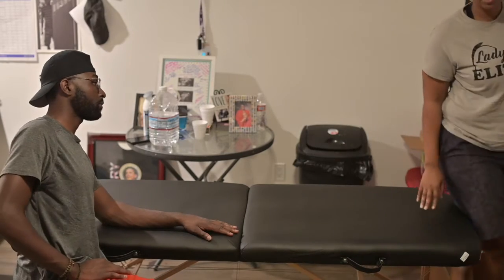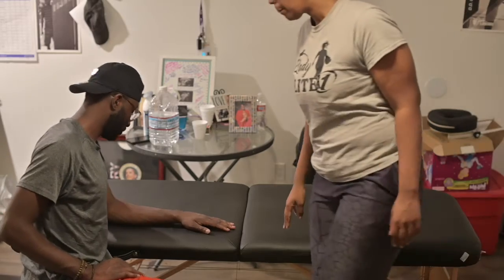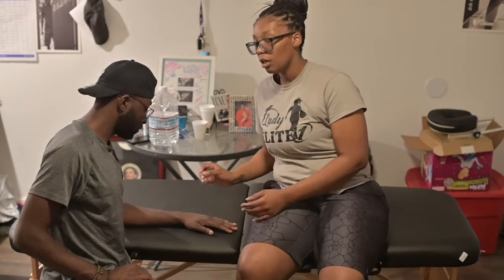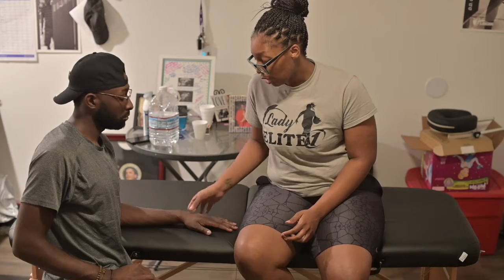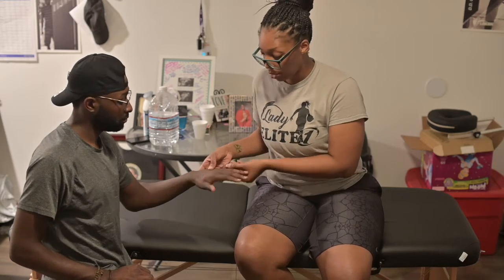So for this particular test, the extensor carpi ulnaris originates at the lateral epicondyle of the humerus, which you can palpate for. It's a landmark, if you will. The insertion point is at the base of the fifth metacarpal. The fifth metacarpal is here, and that's where the extensor carpi ulnaris inserts. The action of the extensor carpi ulnaris is wrist extension and ulnar deviation.